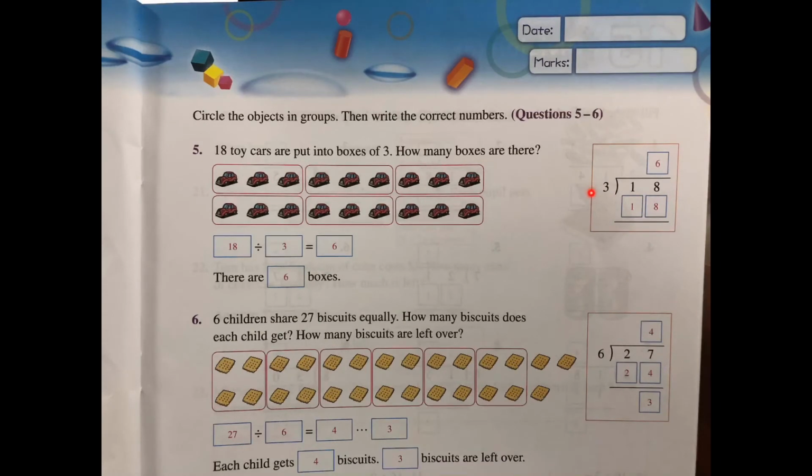And once again, we will have to try the multiplication table of 3. Let's start with 3 times 3 equals 9. 3 times 4 equals 12. 3 times 5, 15. 3 times 6, 18. We have 3 times 6 equals 18, and 18 minus 18 is 0, so there's nothing left. So there are 6 boxes.